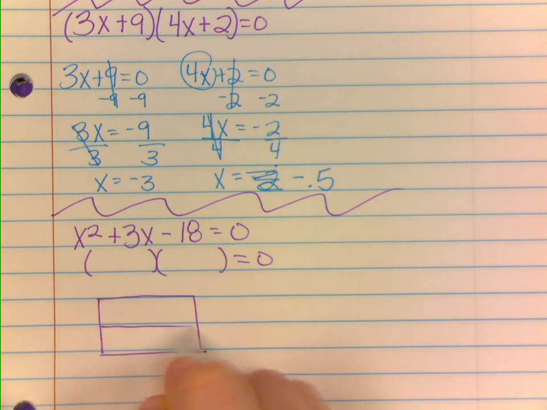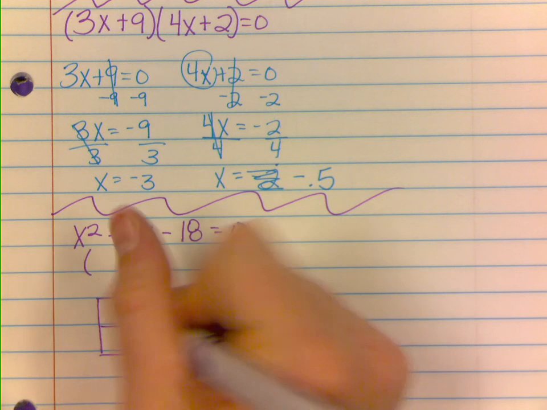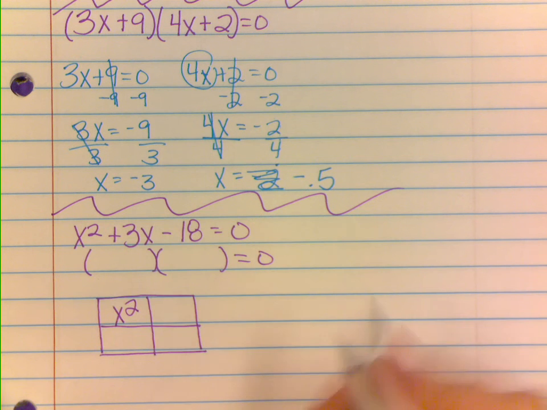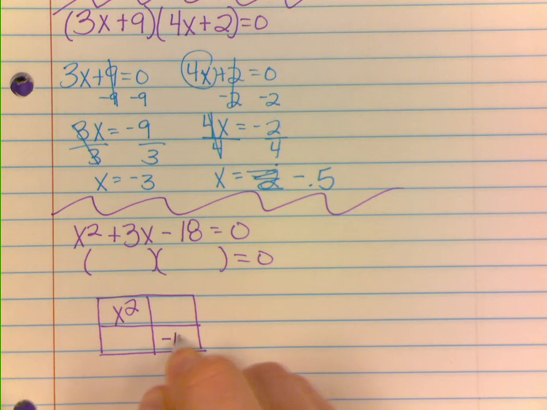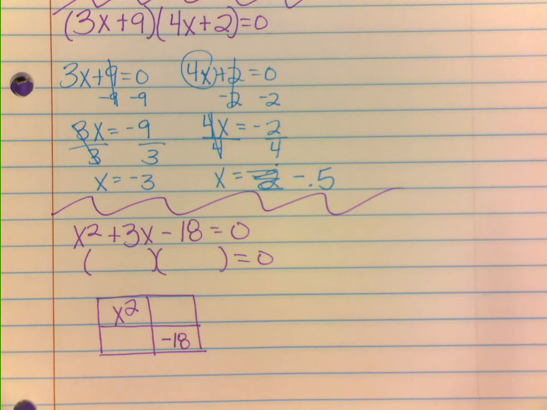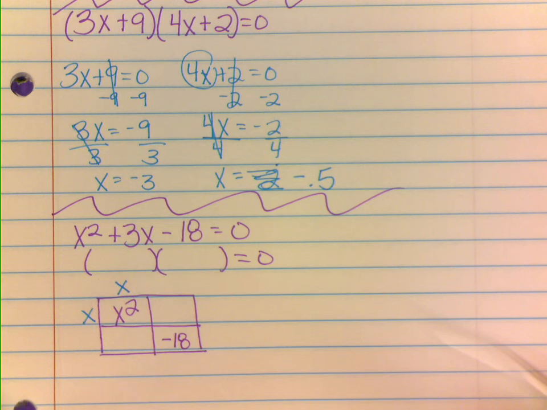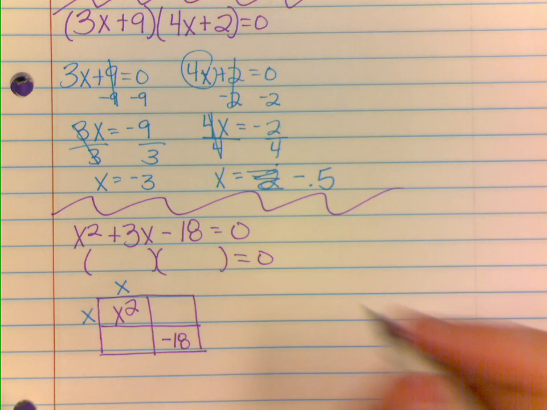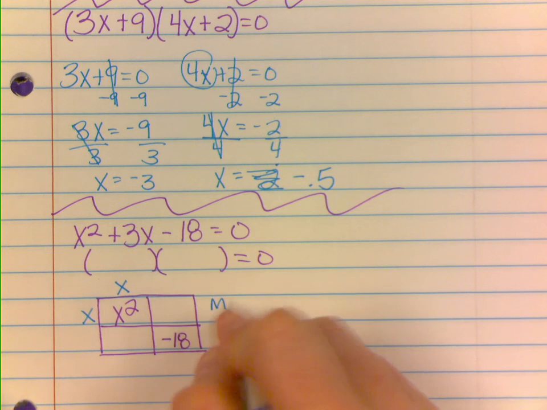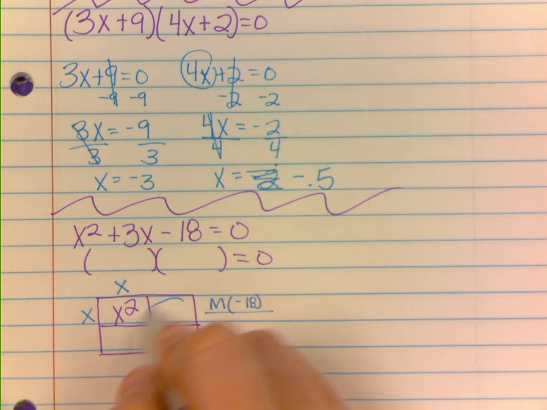Okay, so do the box. What goes in the first box? What goes in the last box? What makes an x squared? X times x. What do we need to multiply to get negative 18?